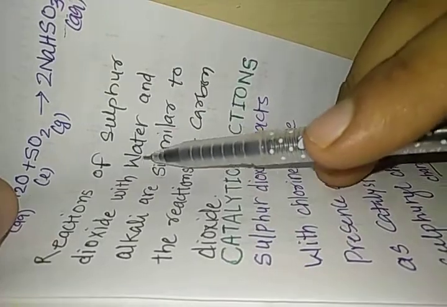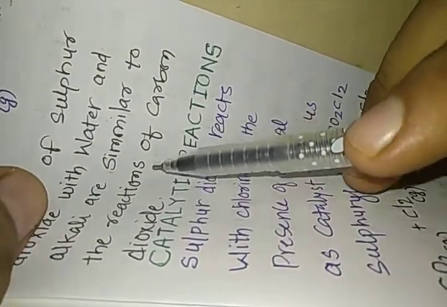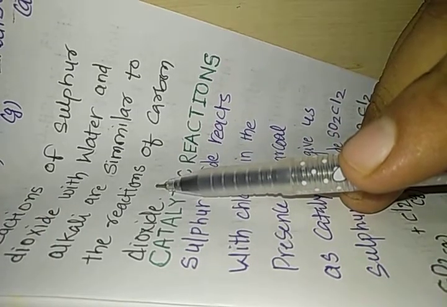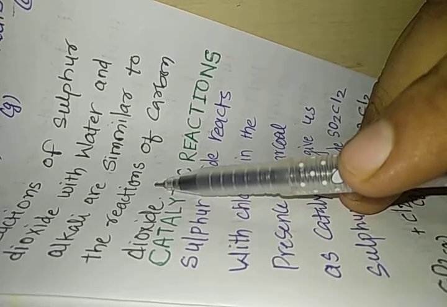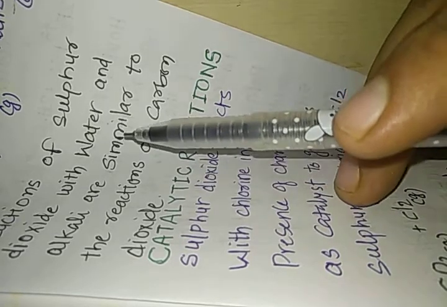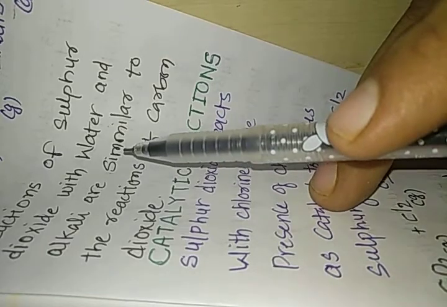The reactions of sulfur dioxide with water and alkali are similar to the reactions of carbon dioxide. If you recall, my dear students, whatever reactions are given by sulfur dioxide, the same kind of reactions are given by carbon dioxide, because carbon dioxide, when it reacts with water, produces carbonic acid, and with NaOH it produces sodium hydrogen carbonate.